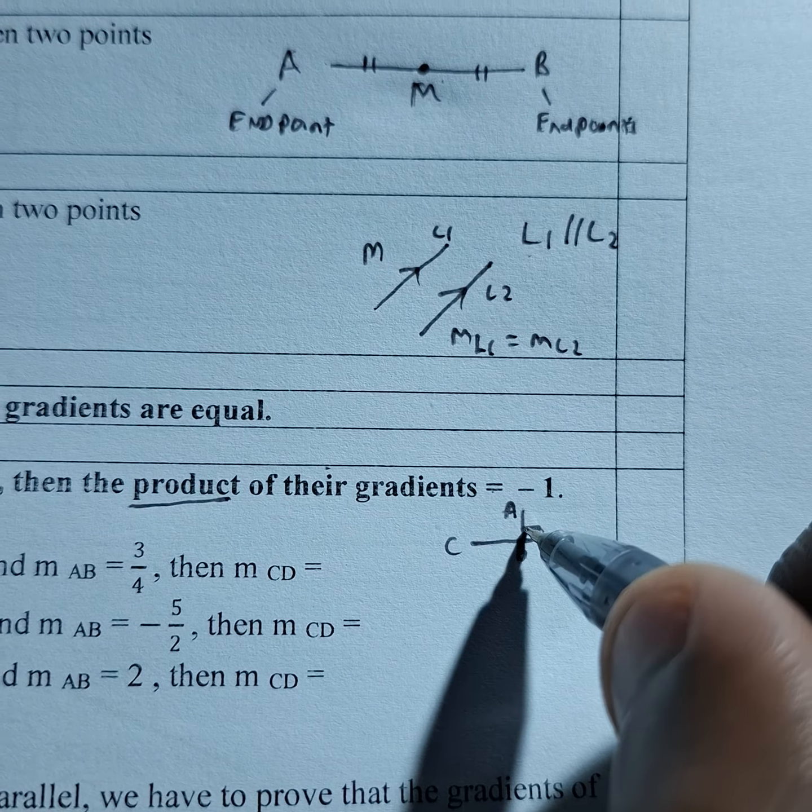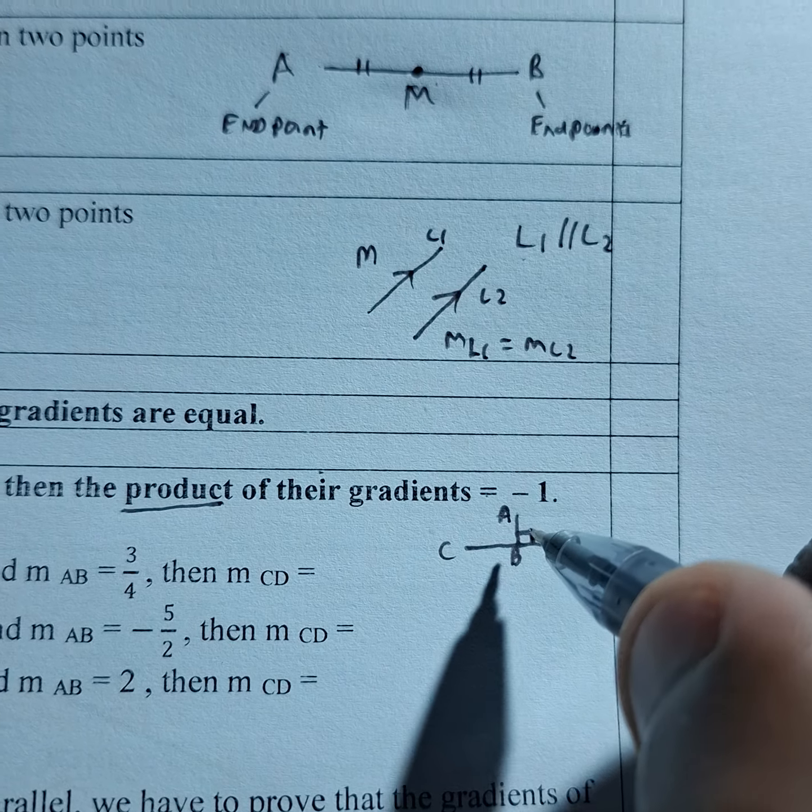So 90 degrees means that AB and CD are perpendicular. This is a symbol standing for perpendicular. If the gradient of AB is equal to 3 over 4, then what is the gradient of CD?